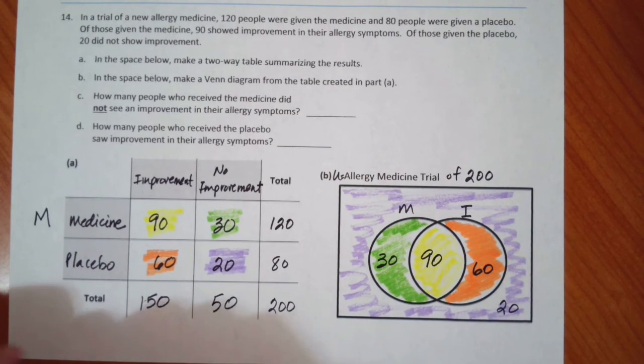Okay, we are done with 1C finally. We will start looking at unit conversions next time.